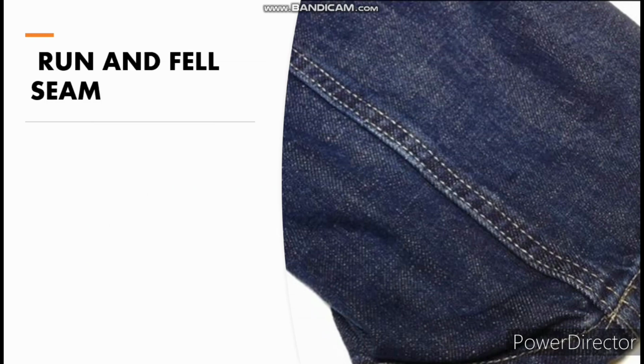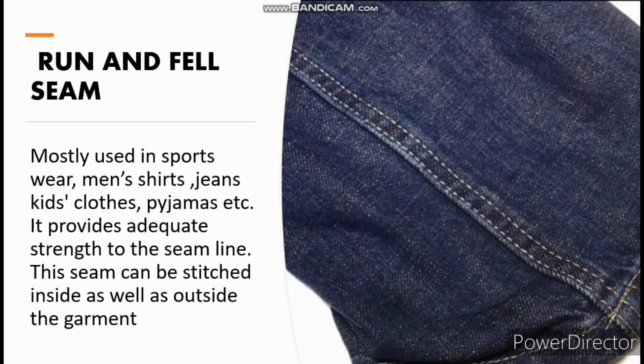Run and fell seam. Run and fell seam, you mostly find in men's shirts, jeans, kids' clothes, pajamas. It provides adequate strength to the seam line. This seam can be stitched inside as well as outside the garments.